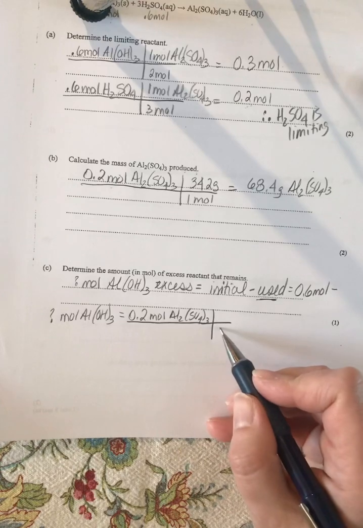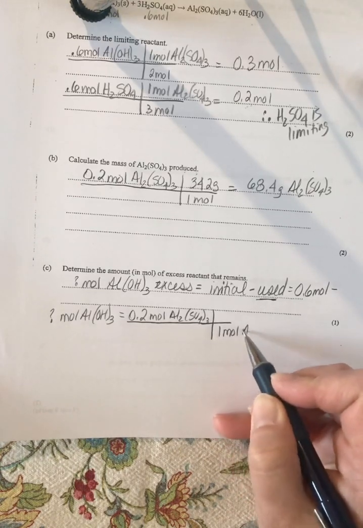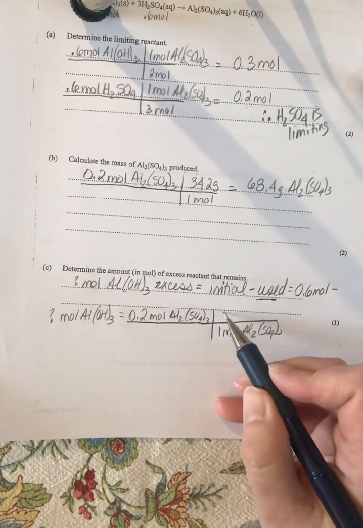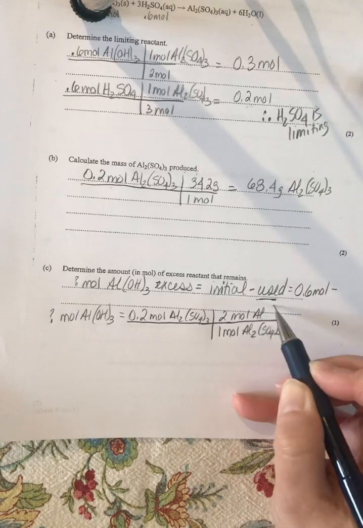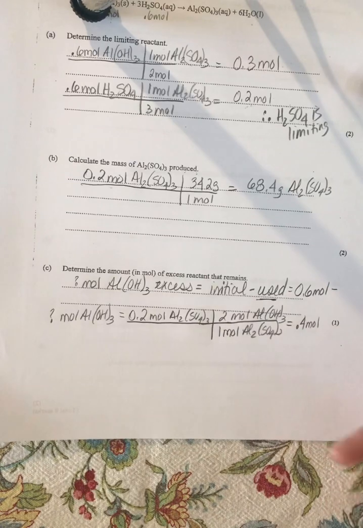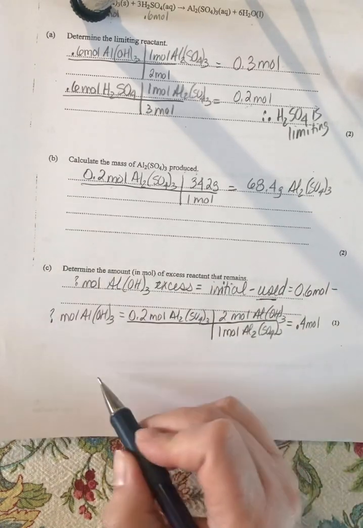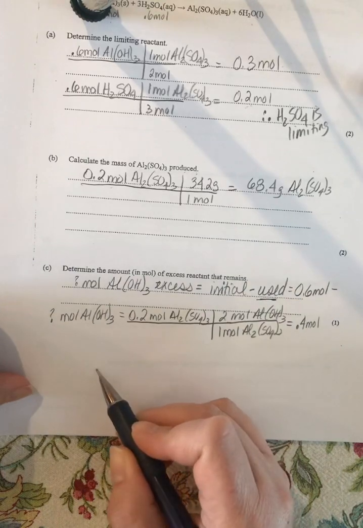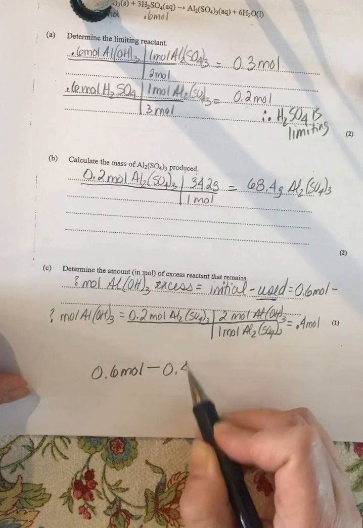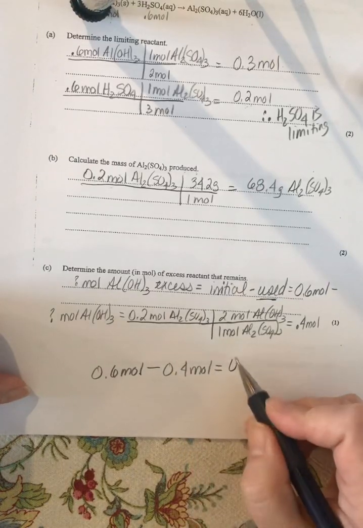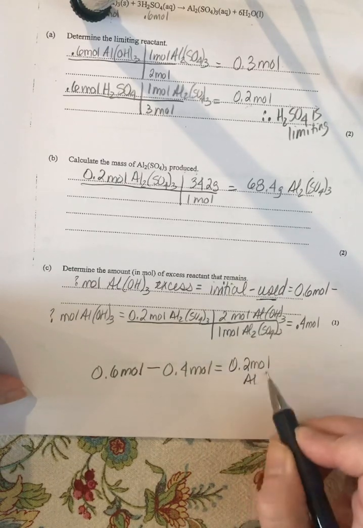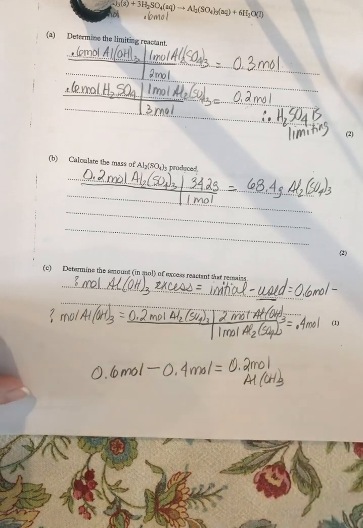So from the balanced equation, I know that 1 mole of that Al2SO43 required 2 moles of AlOH3. So that's 0.4 that was used for that. So I'm going to say my initial amount was 0.6 moles. The amount used is 0.4 moles. So the amount that I have in excess left over at the end of this is 0.2 moles of AlOH3. Hope this helps.